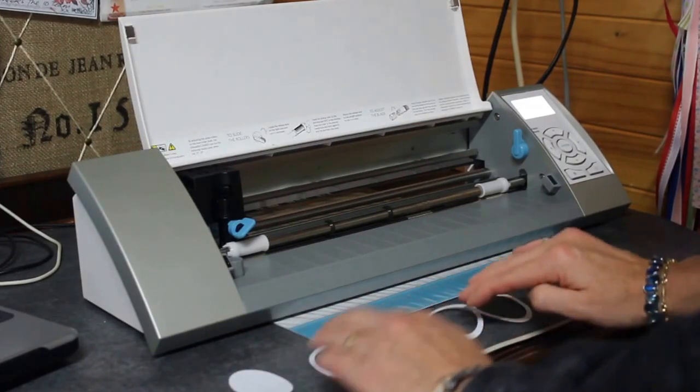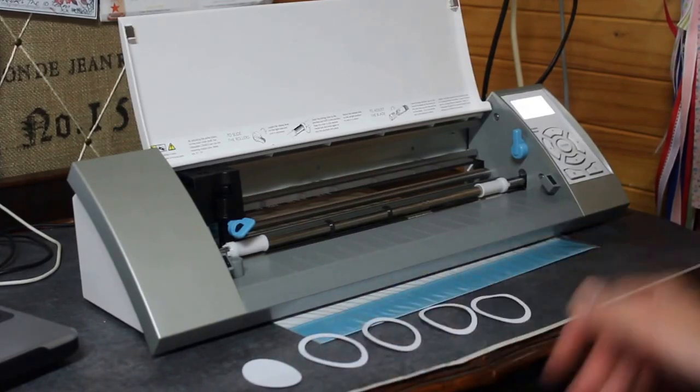And of course I use white cardstock because I can really alter it easily and it looks nice.